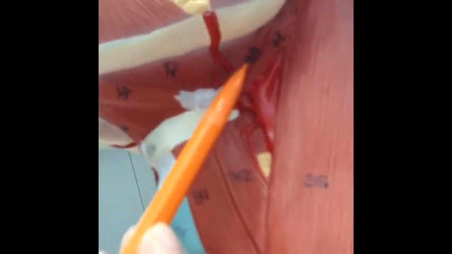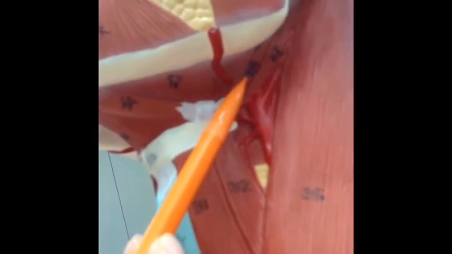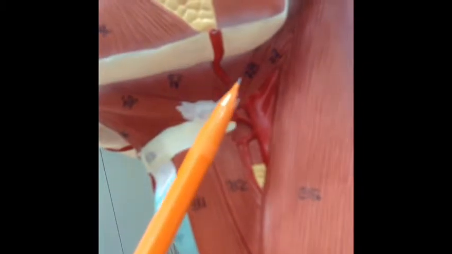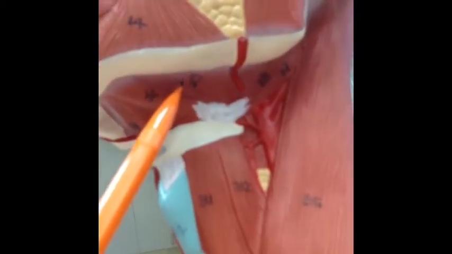Stylohyoid is number 28, and that's right next to it. Stylohyoid elevates your hyoid, which is for swallowing. Mylohyoid is 29. That elevates your hyoid and the floor of the mouth, so it enables the tongue to move food to the pharynx.